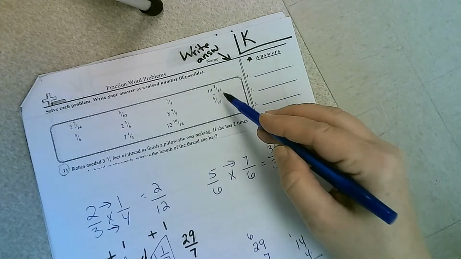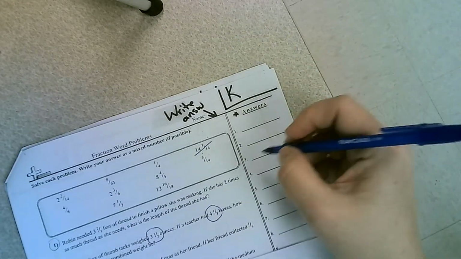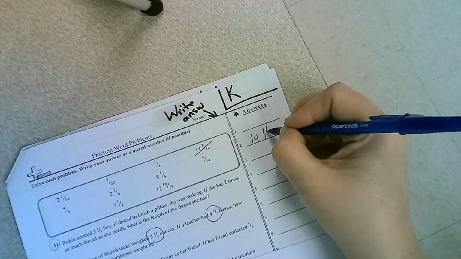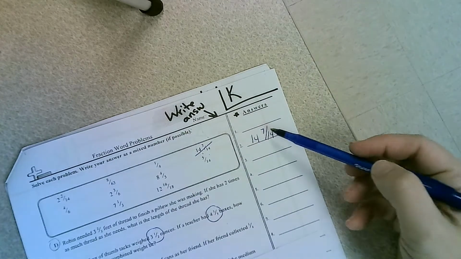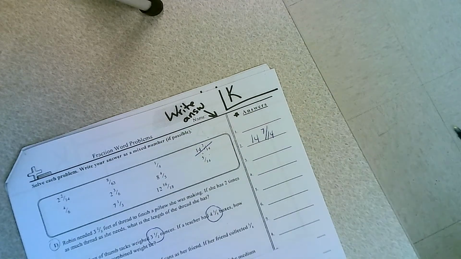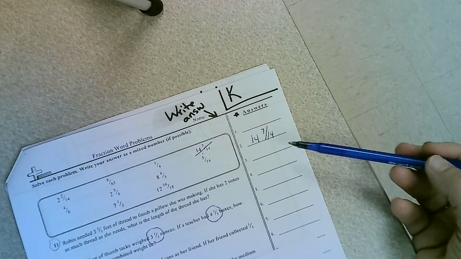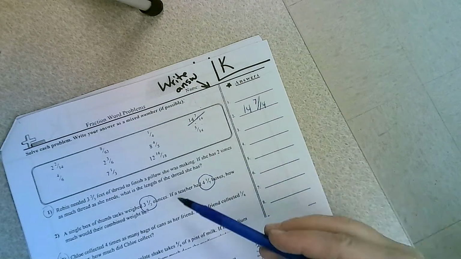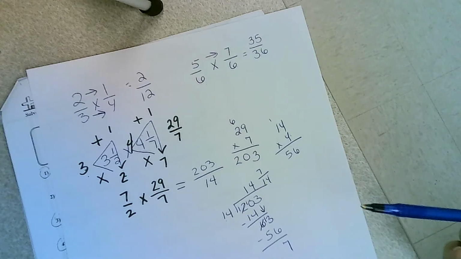14. And that is one of my answer choices. So that means number 2, I'm going to come over here and fill in, is 14 and 7/14. Did they reduce? No. Could they have reduced? Yes. 7 is actually half of 14, so it would be 14 and a half. Again, I'm not asking you to reduce today, but you are going to have to do the triangle method. All right.